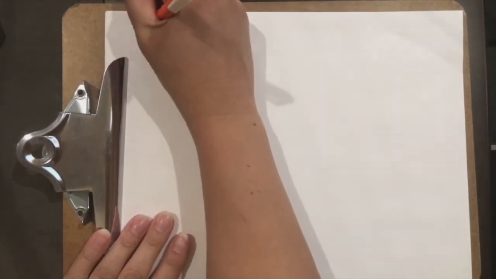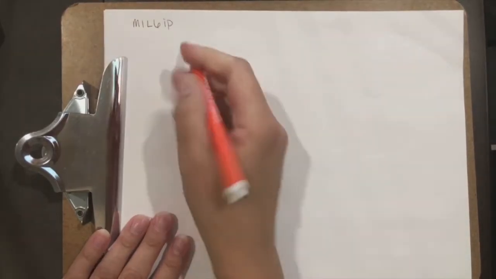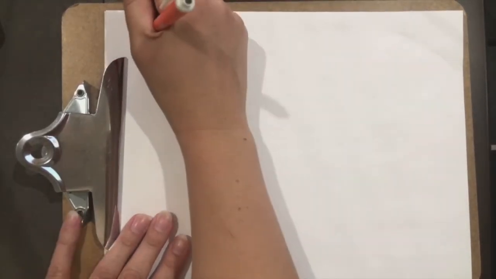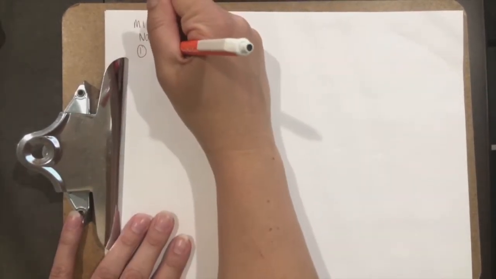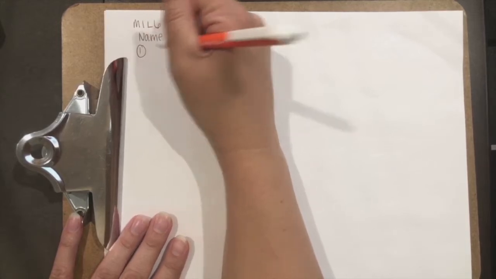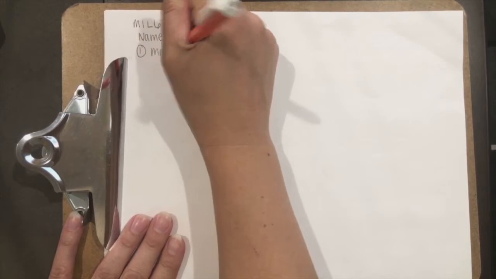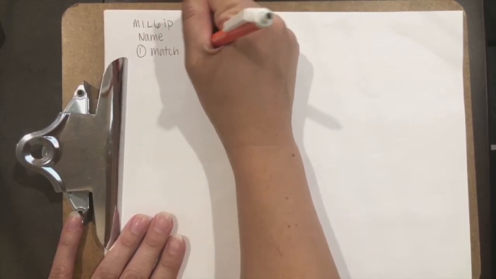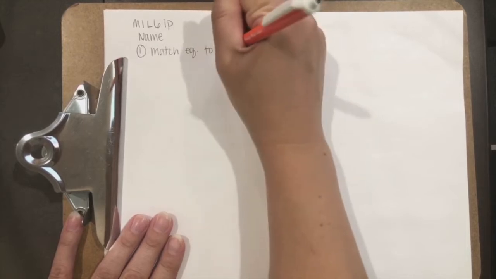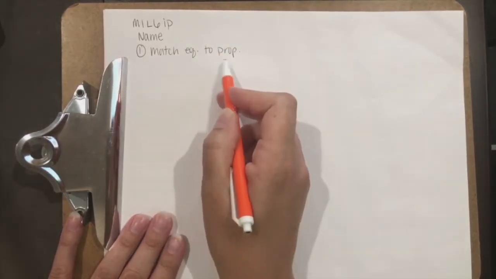Module 1, Lesson 6, Independent Practice. So please put the title at the top and then write your name. All right, number 1. Matching. So we're going to match the statement to the property. Match the equation or statement to the property.